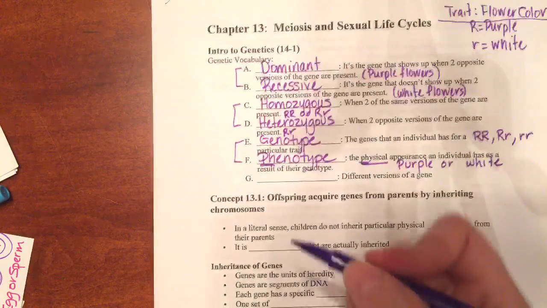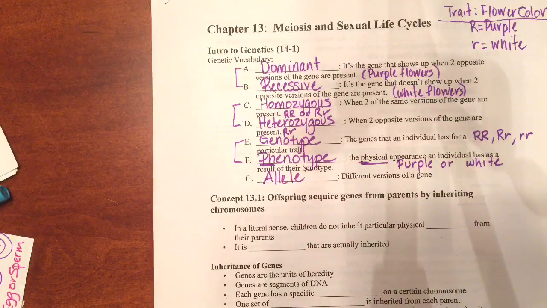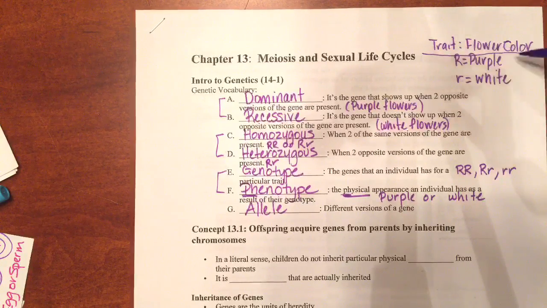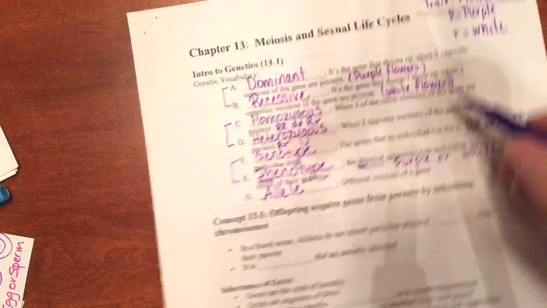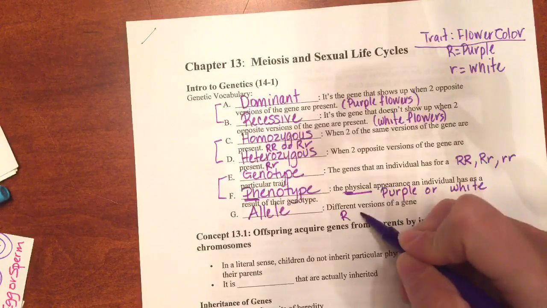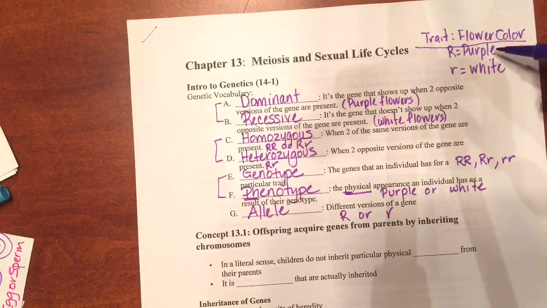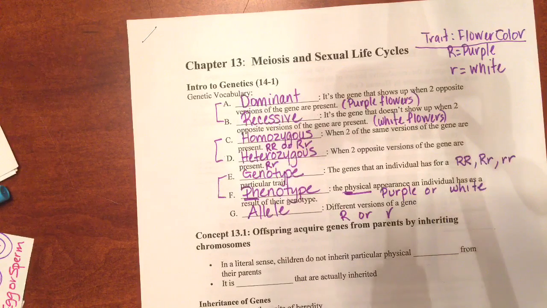And then lastly we have the word allele. Allele means different versions of the trait. So for the flower color trait, you have two alleles, the big R and the little r. You have two different choices of genes that, when you put them together to give you your genotype, you can have different combinations. And so these are alleles. All right, and so those are your genetic vocabulary.